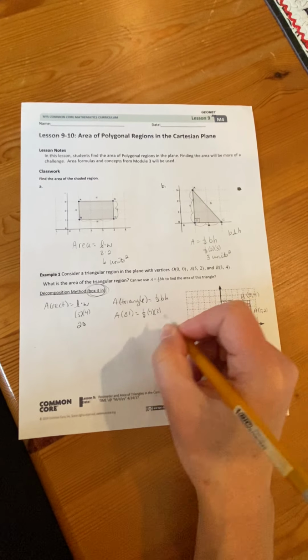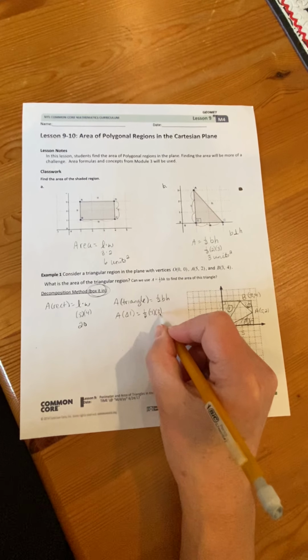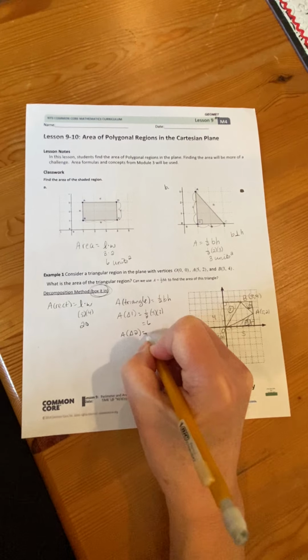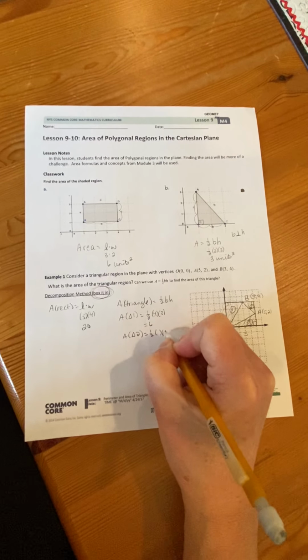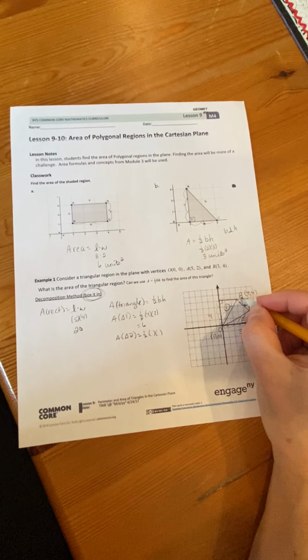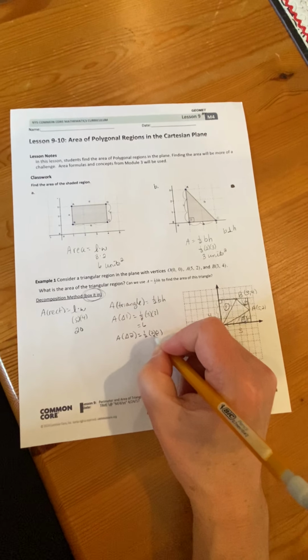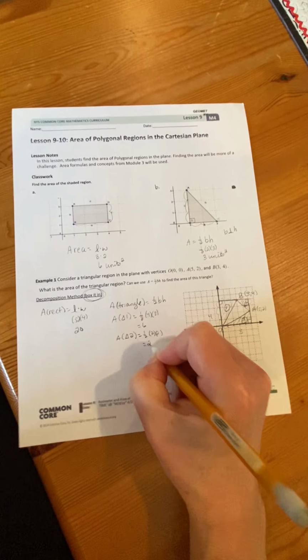Or base of 3 and a height of 4, but it doesn't matter because 4 times 3 is 12 and half of 12 is 6. Okay, I'm going to find the area of triangle 2, which is the same exact formula, but now it's 1, 2, and 1, 2. So again, it doesn't really matter how we put that in because 2 times 2 is 4 and half of 4 is 2.